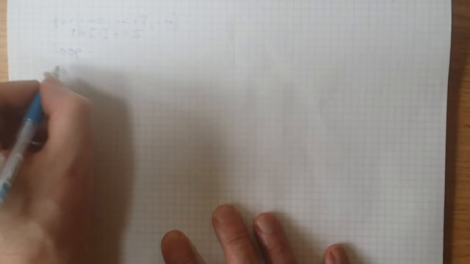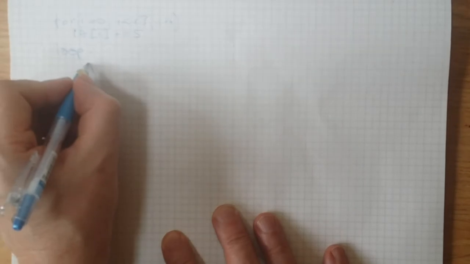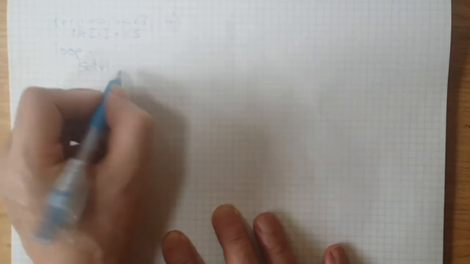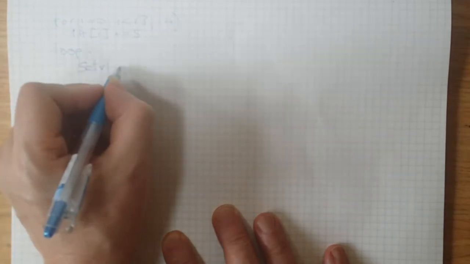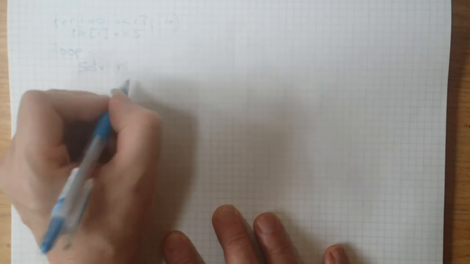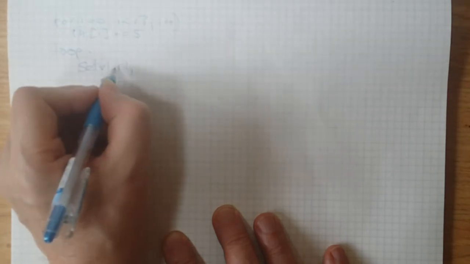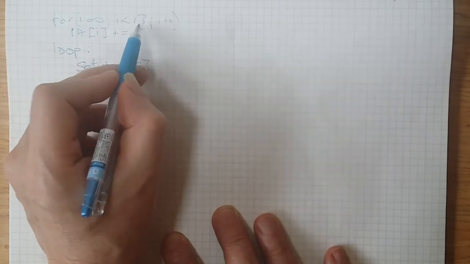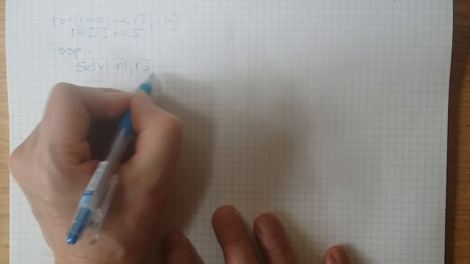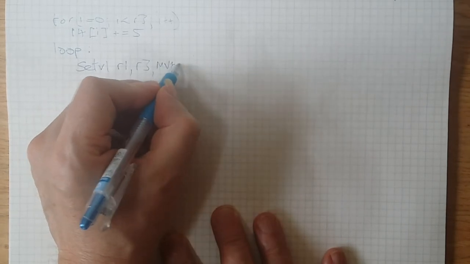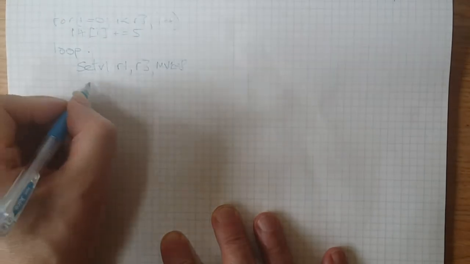So here you would have a setVL instruction. Let's say R1 is the destination to receive what VL is set to, and R3 is the register with the loop count, comma, and MVL equals 8.